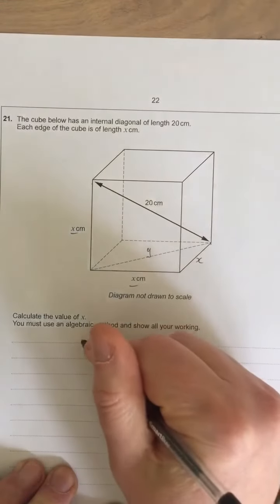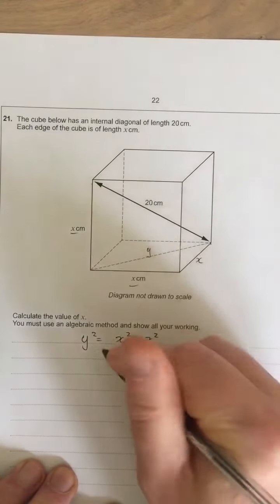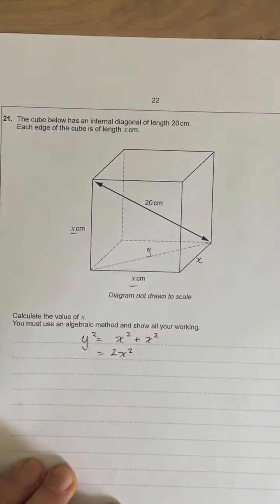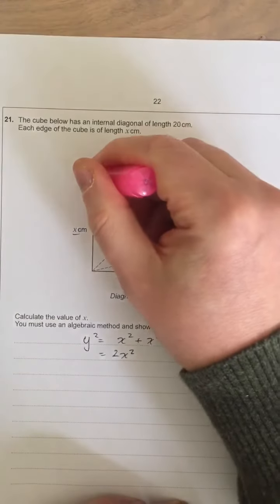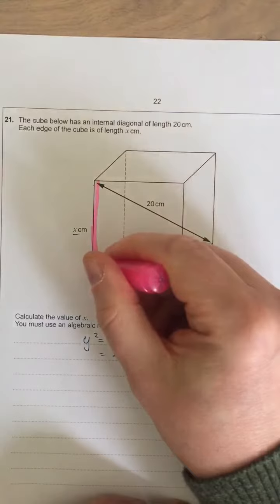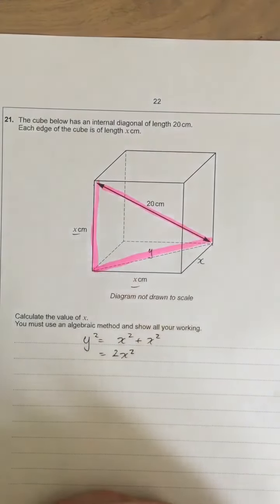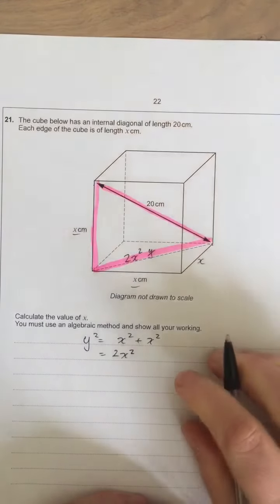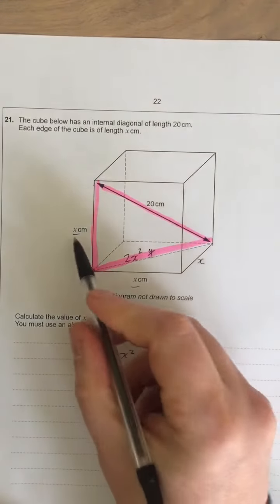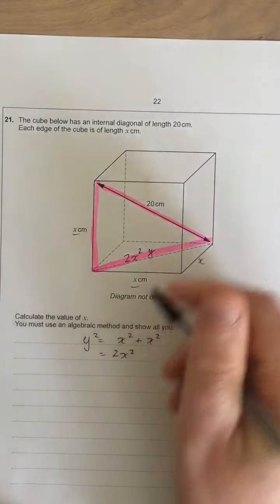And what we've got, using Pythagoras for that, is that y squared is equal to x squared plus x squared, which is 2x squared. So when we come to use this triangle, we can now replace that y for what we just worked out.